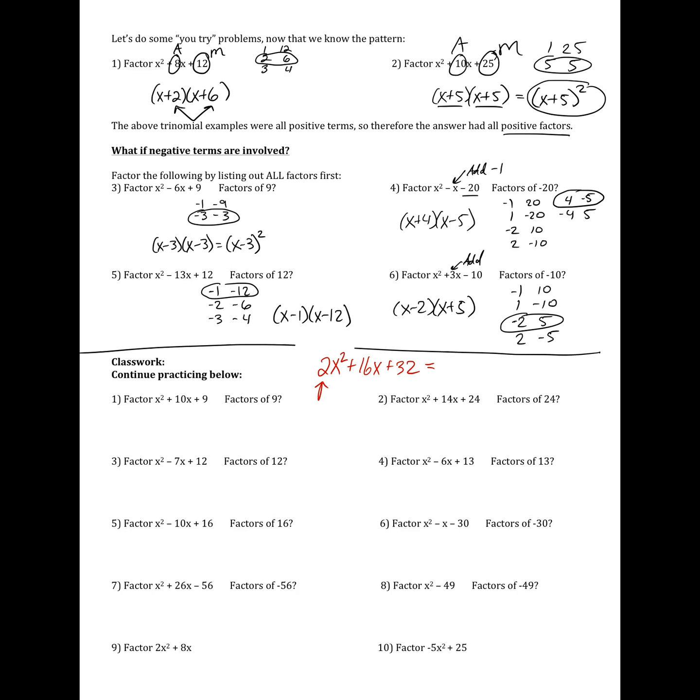Obviously, our leading coefficient is not 1, so we're not going to do the trick that we were just doing. But I look and I think, hey, 2, 16, 32, it has a GCF. So I'm going to factor out that GCF. The GCF here that they all have in common is the number 2. And after I factor it out, I'm left with an x squared, an 8x, and 16. And now I look at the inside and realize it can be factored.